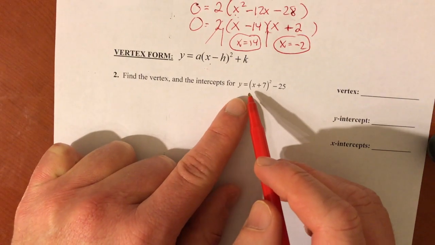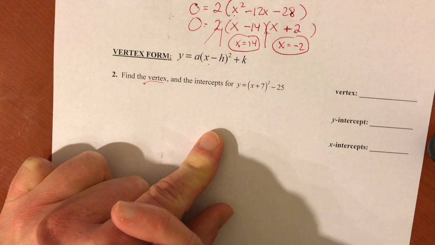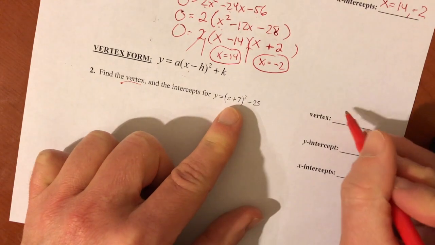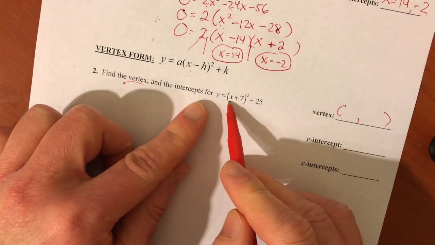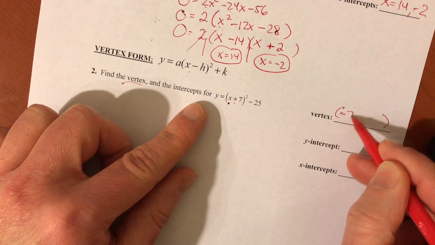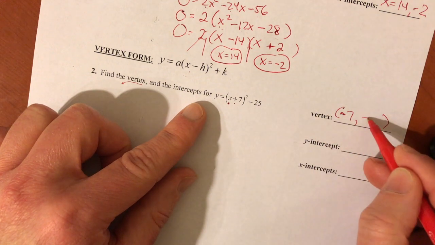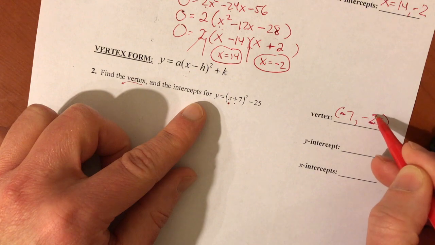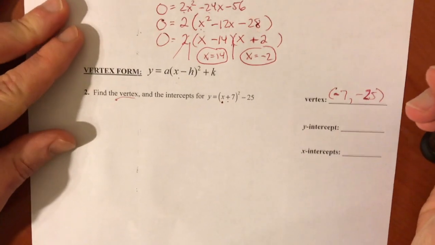So we have this. Just for practice, since it's new lately, let's talk about the vertex and then find the intercepts. The vertex, remember, the x-coordinate is the x value that makes the inside be 0. So you see plus 7, it's negative 7. The y-coordinate of the vertex is negative 25, and we could talk about the axis of symmetry, the domain and range, but let's focus on the intercepts right now.